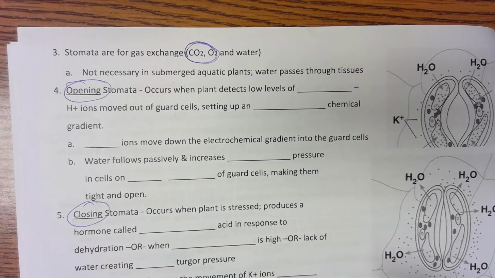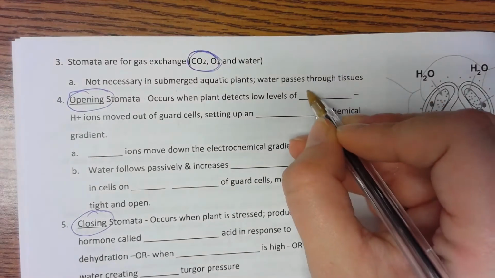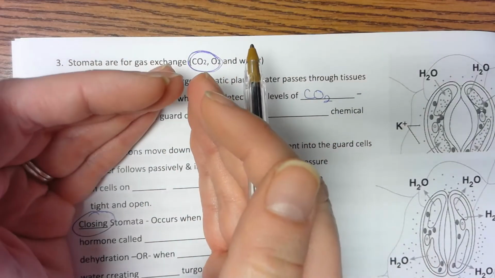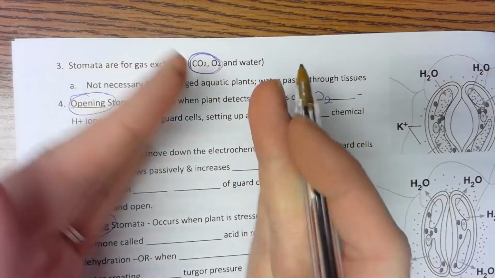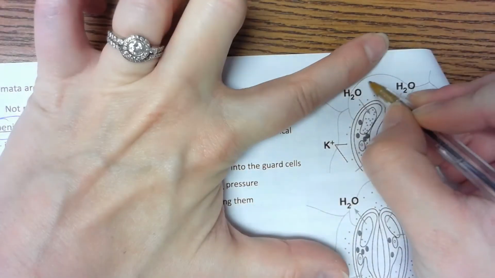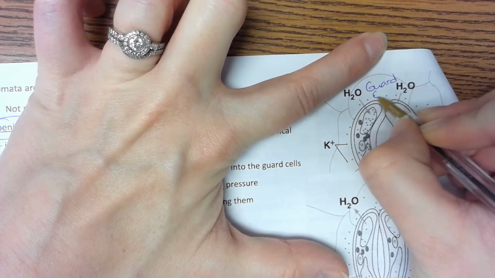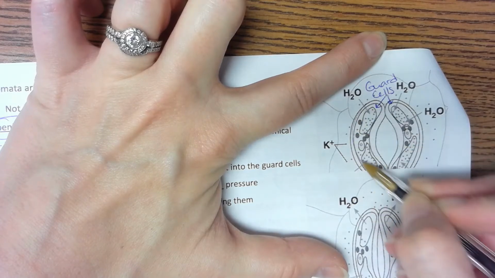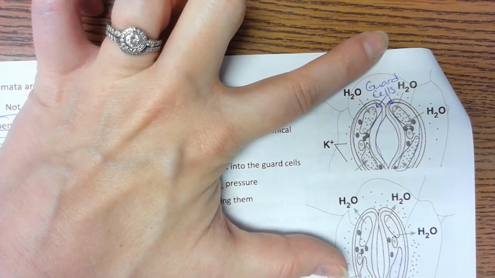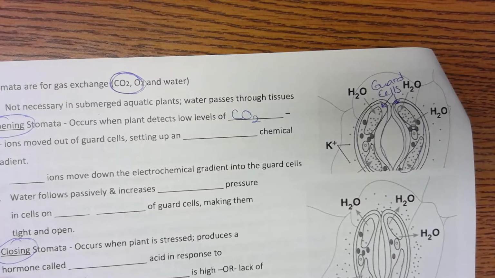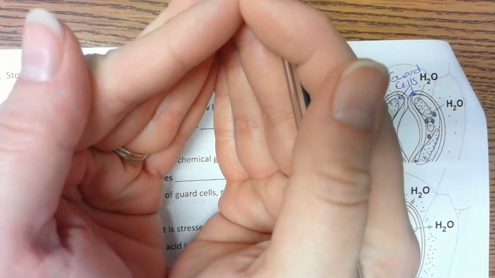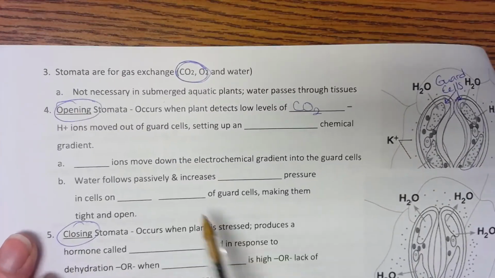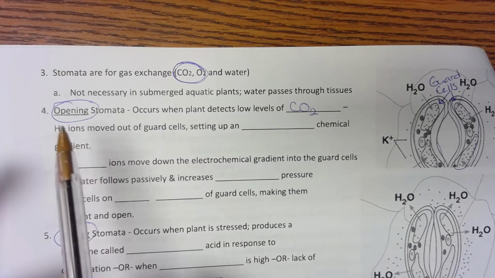So what happens is whenever the plant detects low levels of CO2, it's going to want to open the stomata to get CO2 in. So you can kind of see these guard cells we talked about very briefly the other day. That's these guys, this whole thing. So when the plant needs CO2, it opens up. When it's good, it closes up. But you do not have to know how, or why, rather.